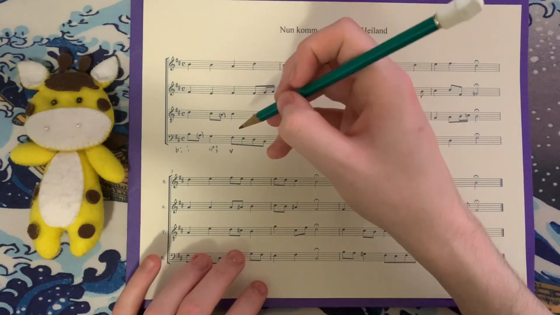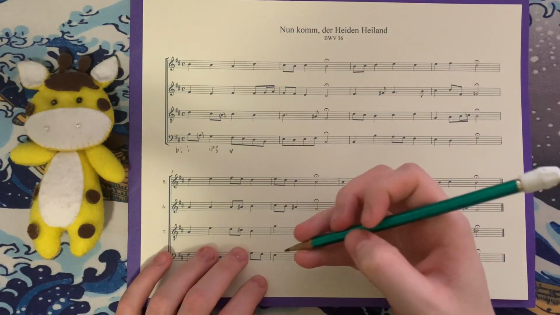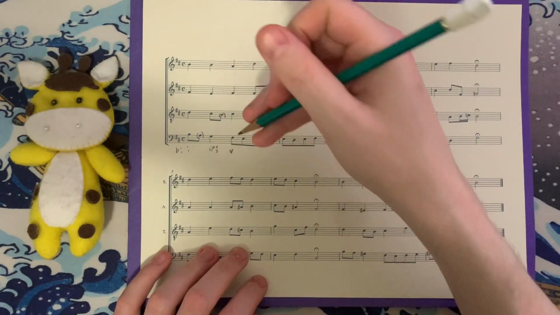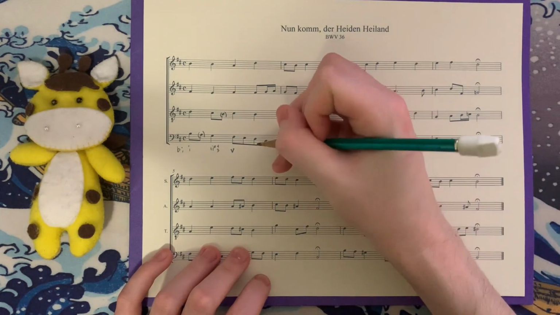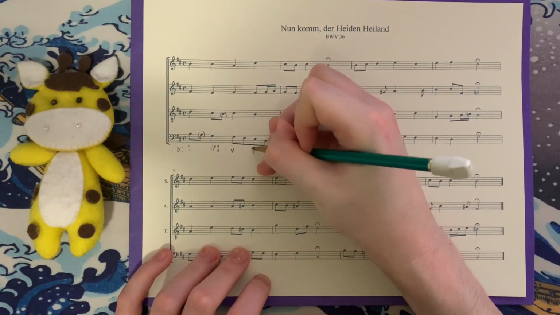So we get these strong chords. This is a minor 5. We are very much in the key of B minor, and this is an F sharp minor triad. So there you go. We then have another B minor triad here, but this time it's over D.